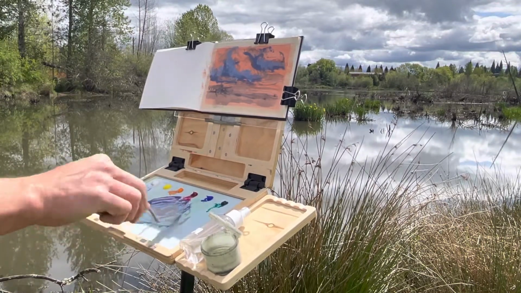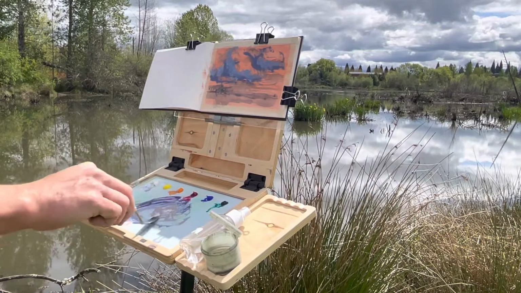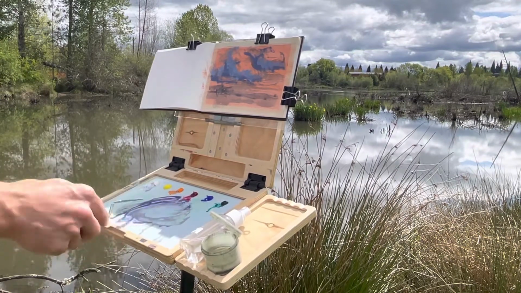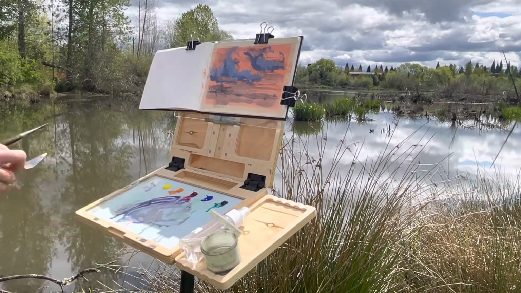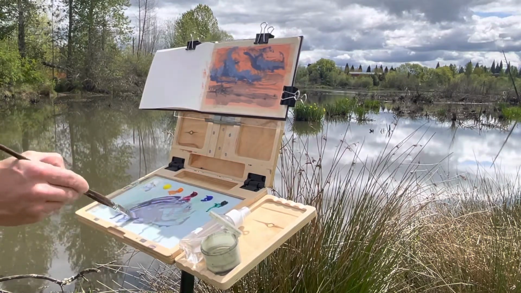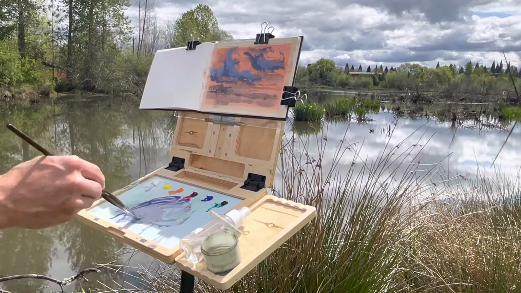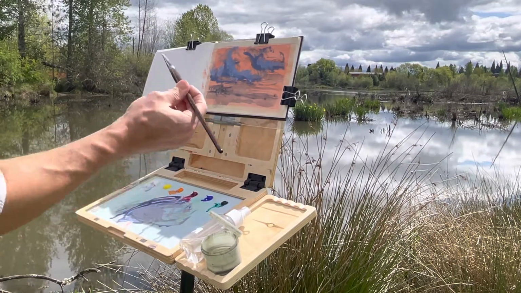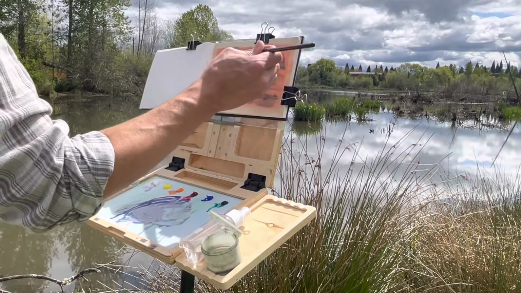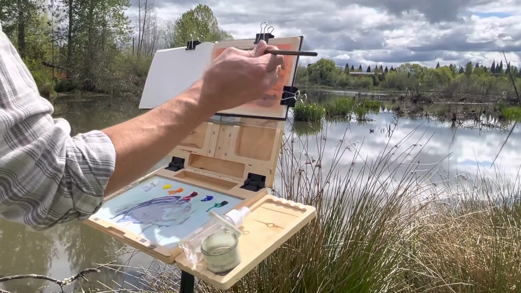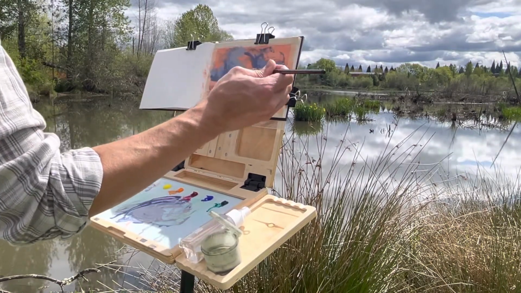Thinking about perceiving the landscape through the eyes of a painter puts more of that focus on shape and relationships of color rather than naming those things that we have names for.